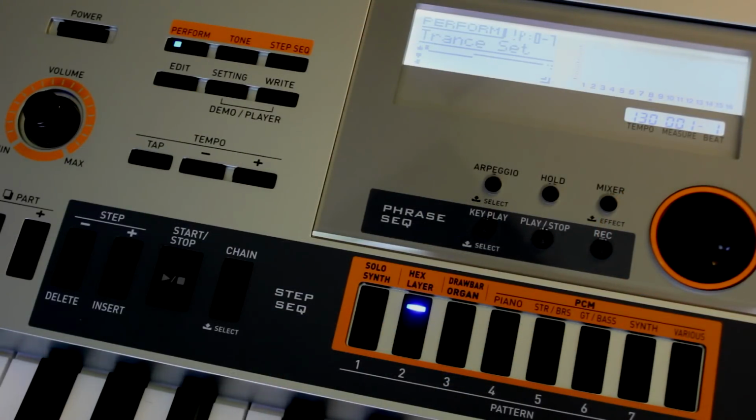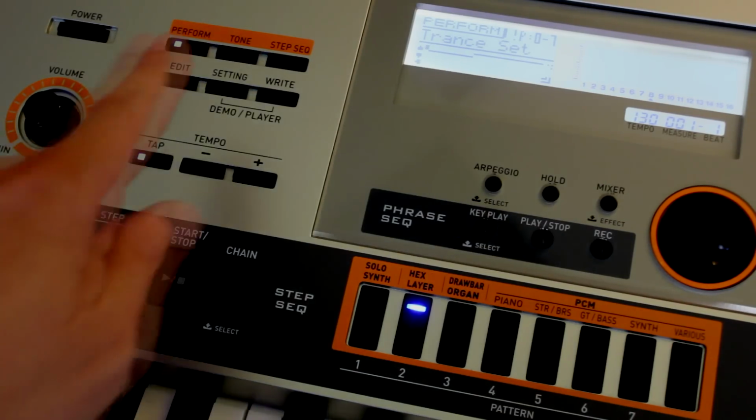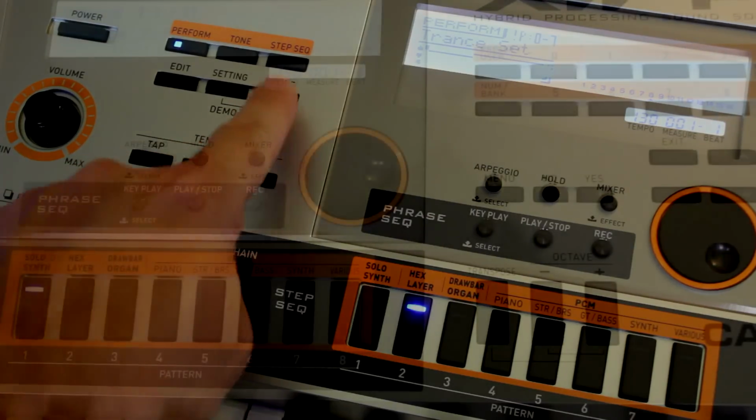The display also keeps track that we've made edits. If you notice, there's an exclamation point next to the number of this sound, P07. That exclamation point is there to remind us that we've made some changes to this preset, and if we'd like to keep them, we need to press the right button.